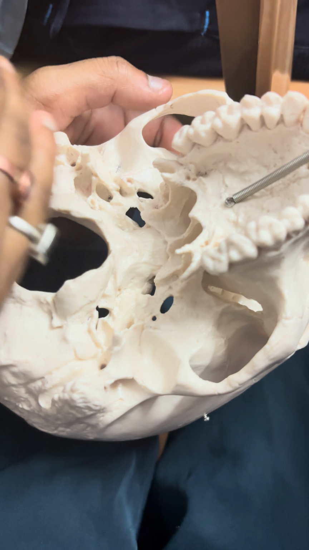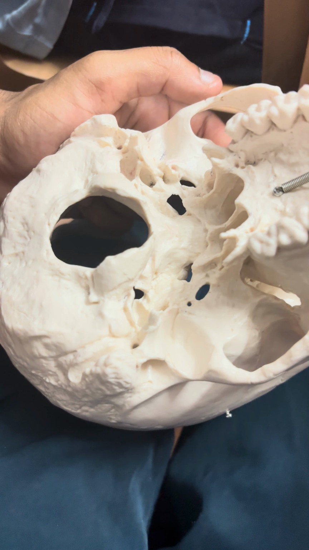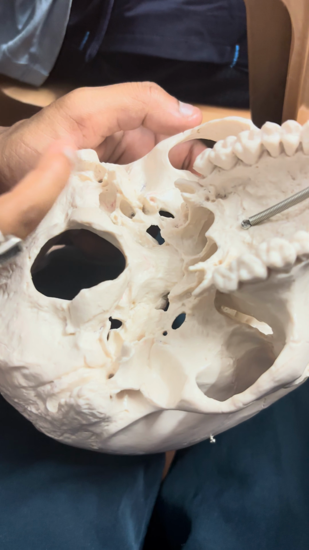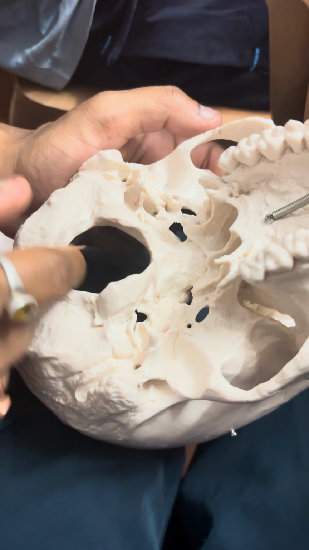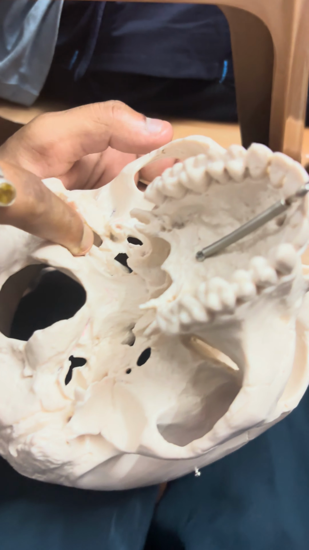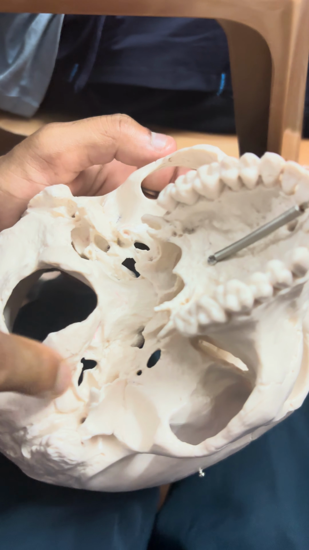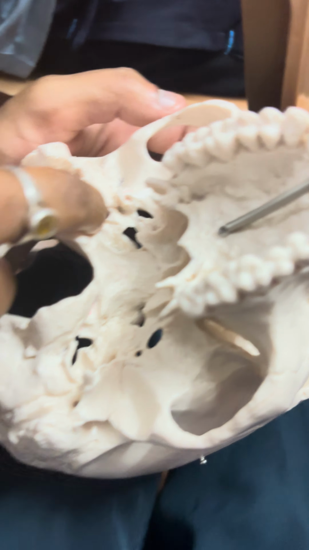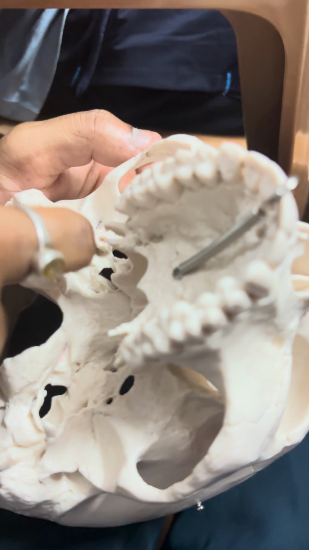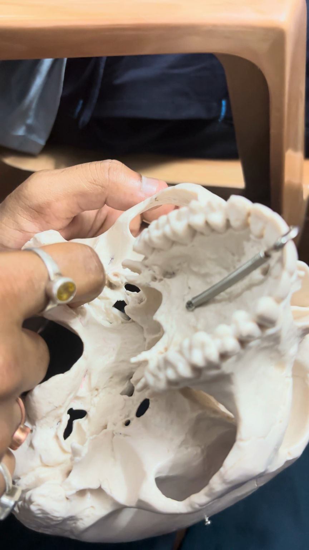Now we come to the styloid boundary. After the styloid comes the posterior part. Okay, we have come to the posterior part. The major foramen in the posterior part is the foramen magnum. Then here we will see the carotid canal. Posterior to the carotid canal we have the jugular foramen.